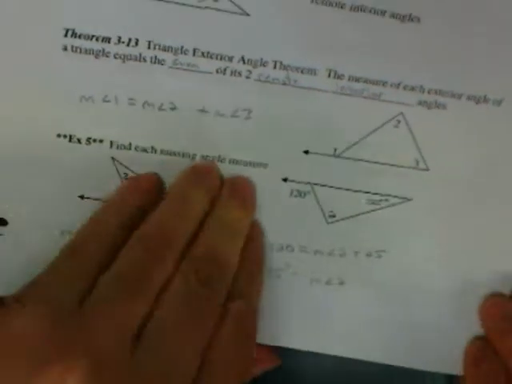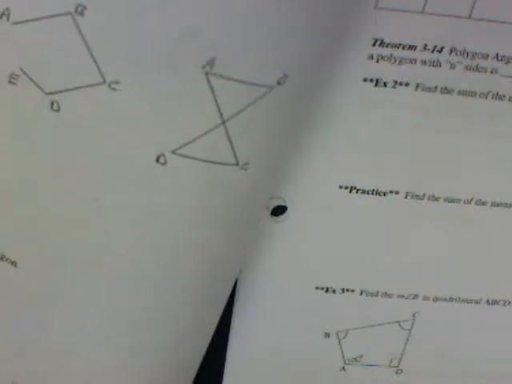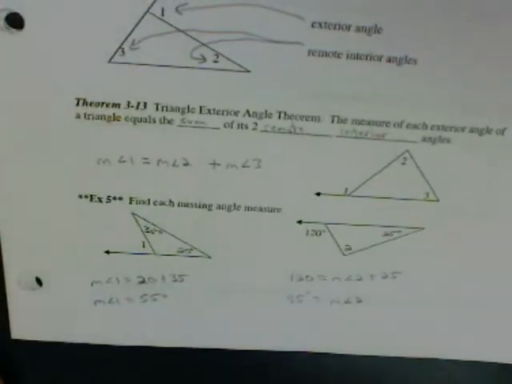And you can see next time here we're going to be dealing with section 3.5, which talks about the polygon angle sum theorems. Right, so we will talk to you later.